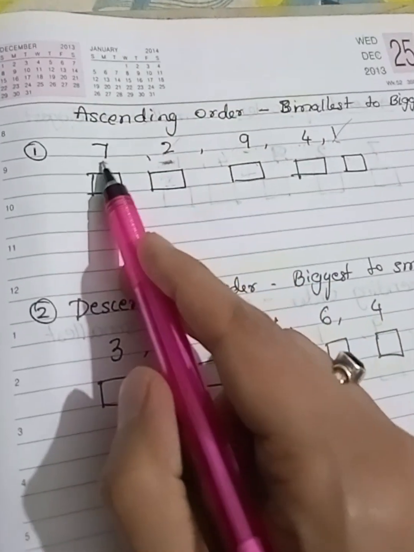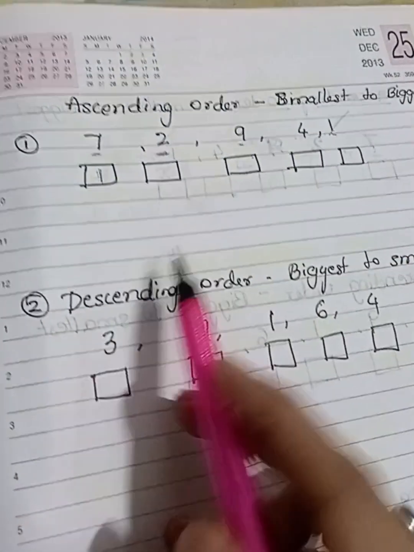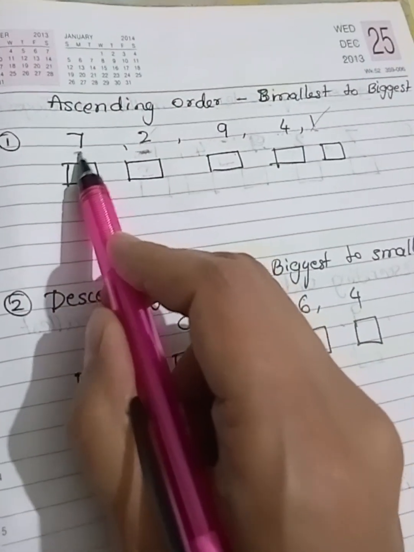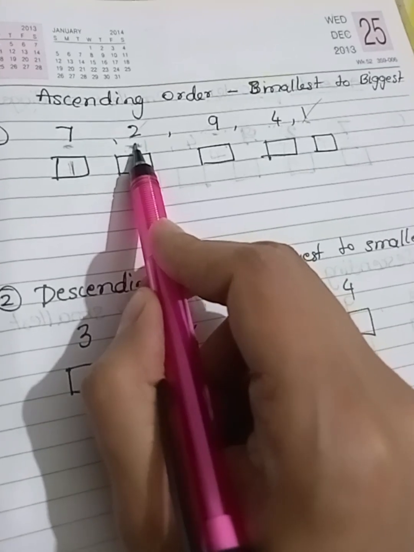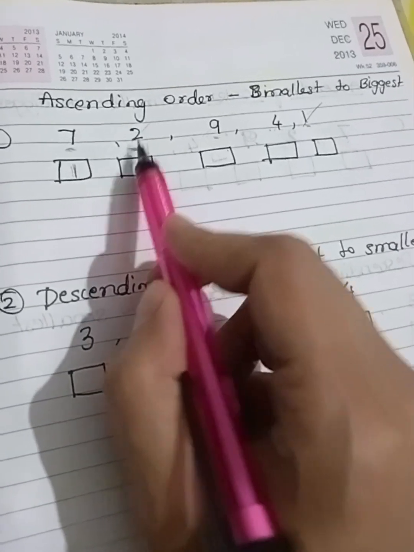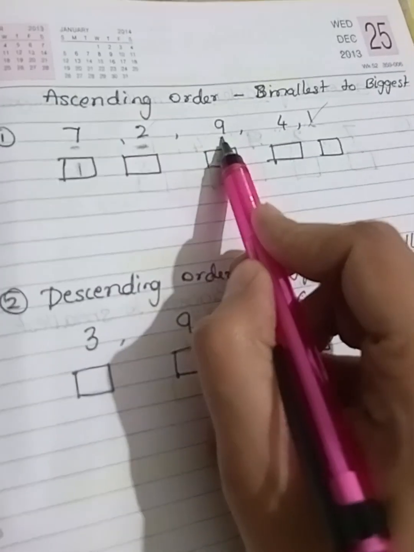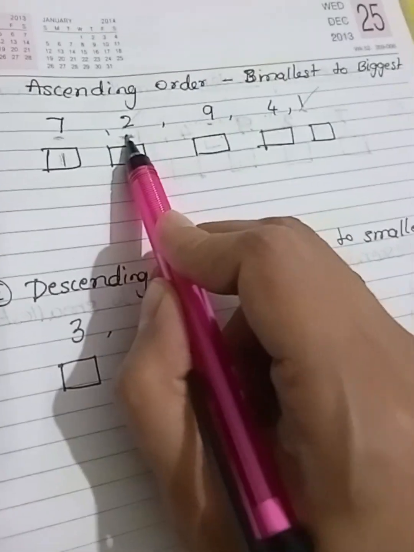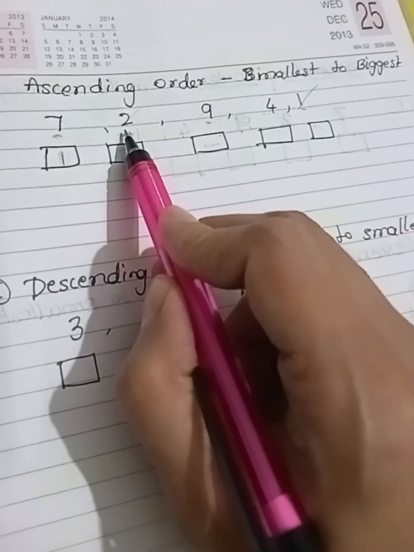So the remaining are 4 numbers: 7, 2, 9 and 4. Ask your child again, with the same method, 7 and 2, which is smallest among these two? So here 2 is the smallest. Compare the smallest number to the next digit. Here 2 and 9 are there. So among 2 and 9 the smallest number is 2.